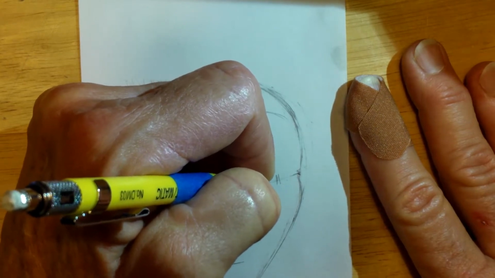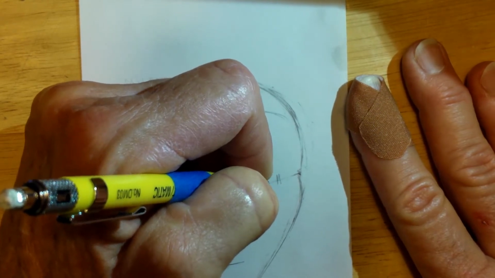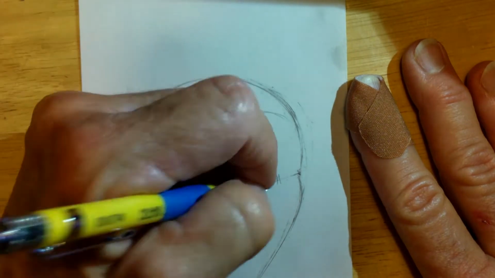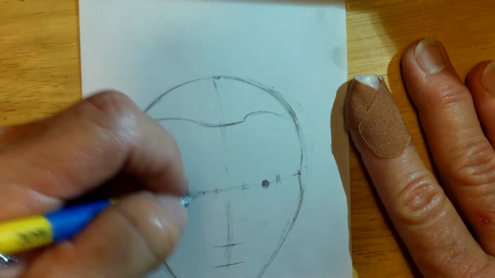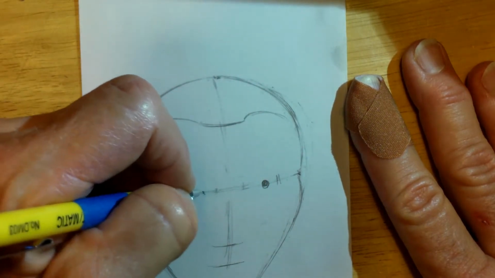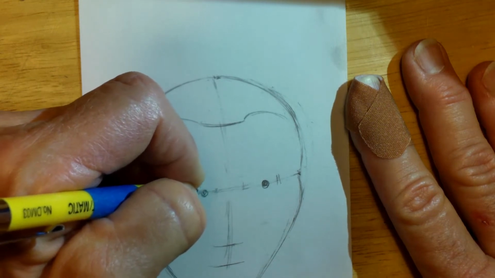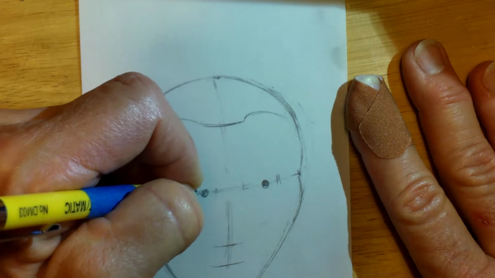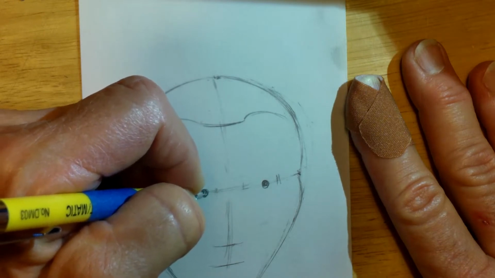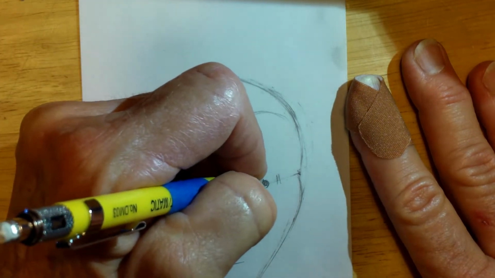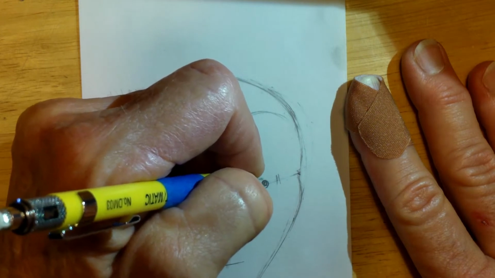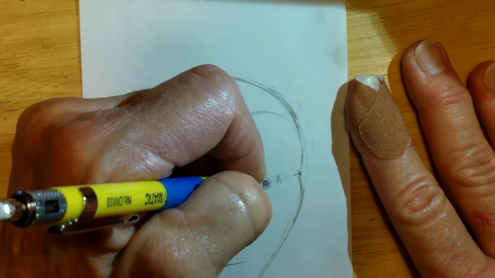And then come in, leave some white speck, a highlight there. Same with here. Go around.